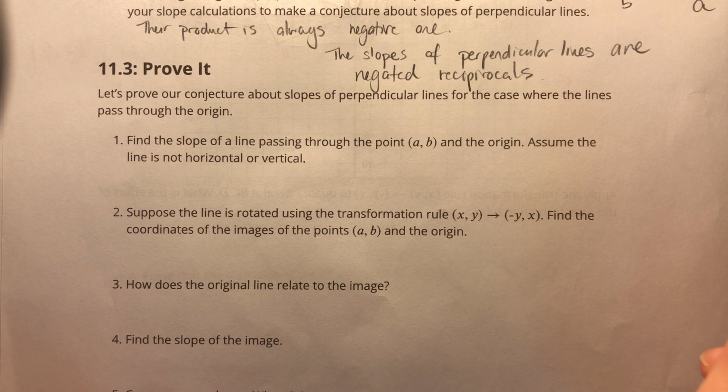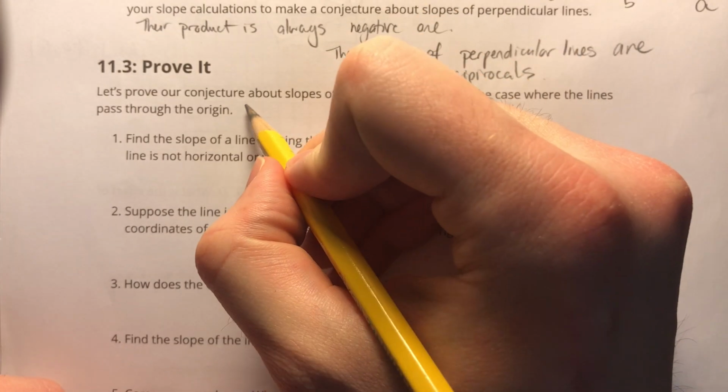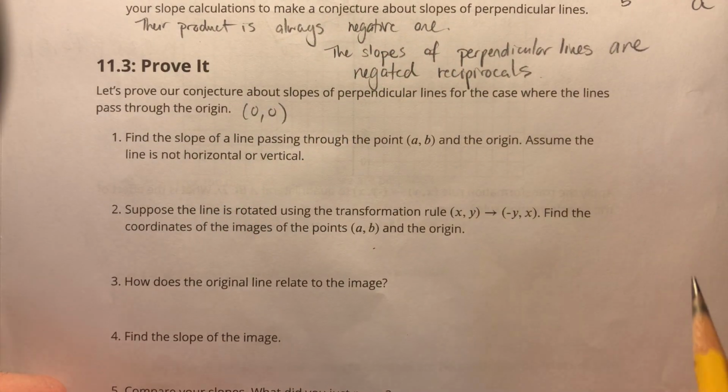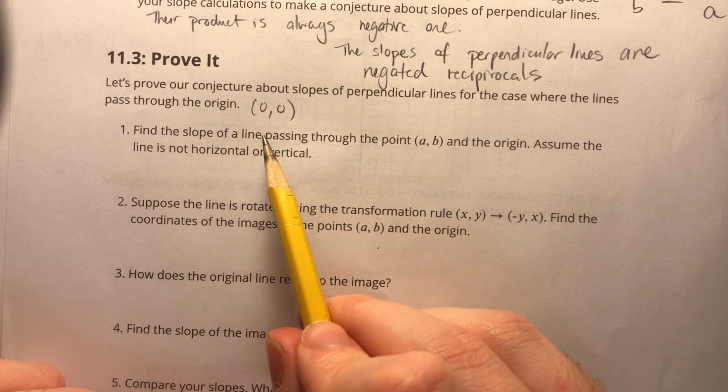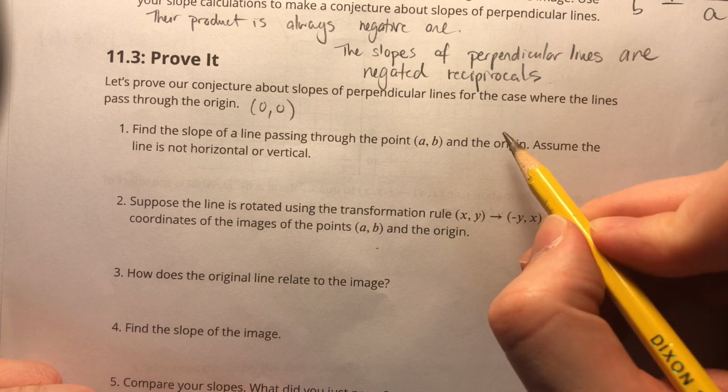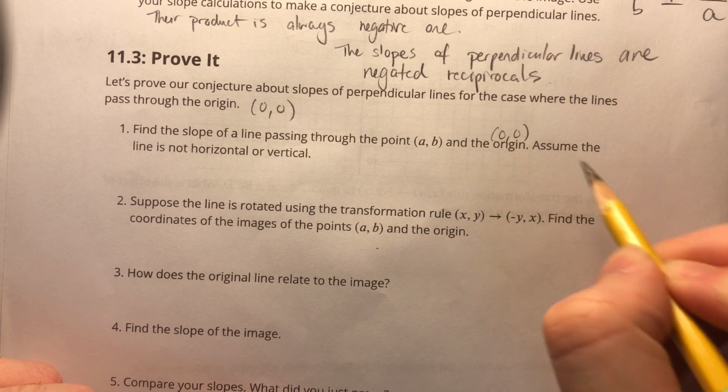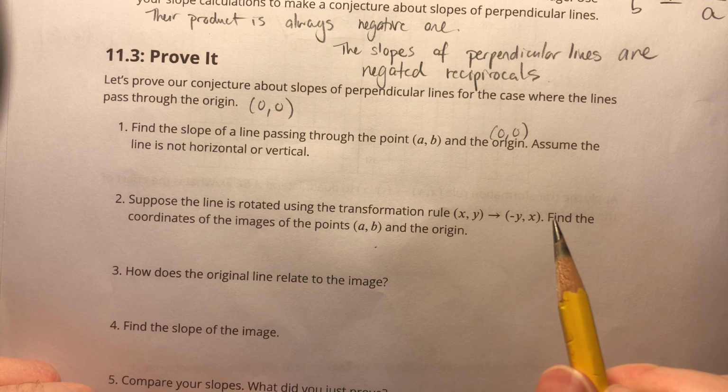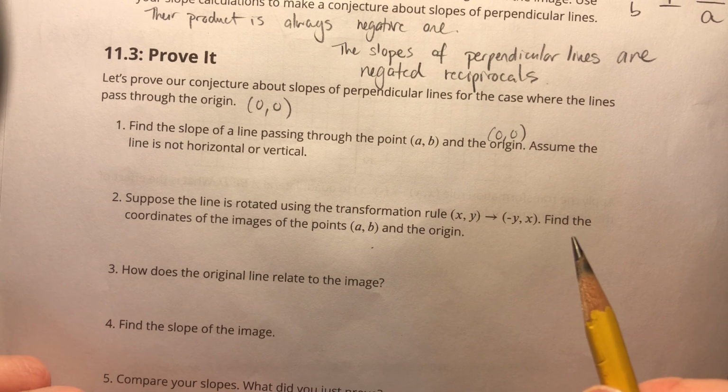11.3. Prove it. Let's prove our conjecture about slopes of perpendicular lines for the case where the lines pass through the origin. So the origin, if you remember, is the point 0, 0. Find the slope of a line passing through the point A, B and the origin. Assume the line is not horizontal or vertical. Okay.